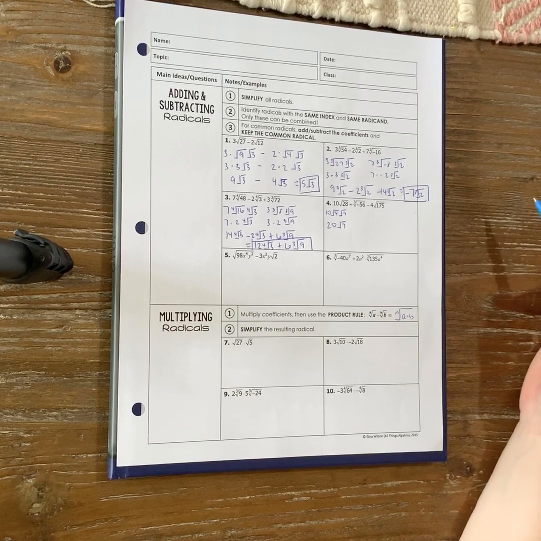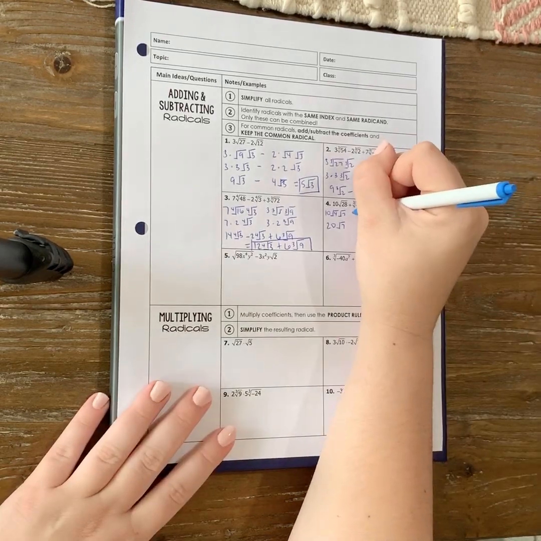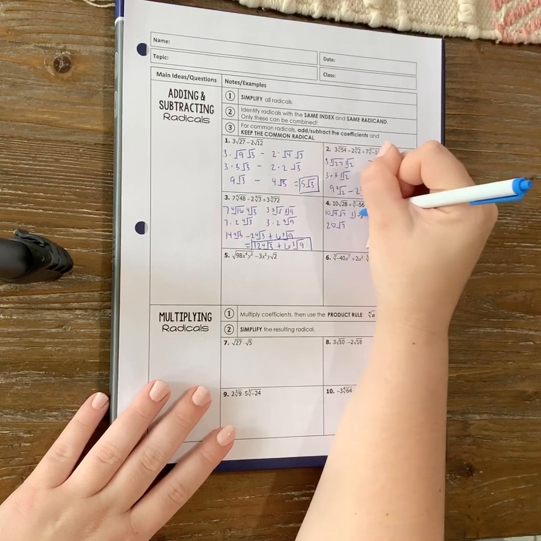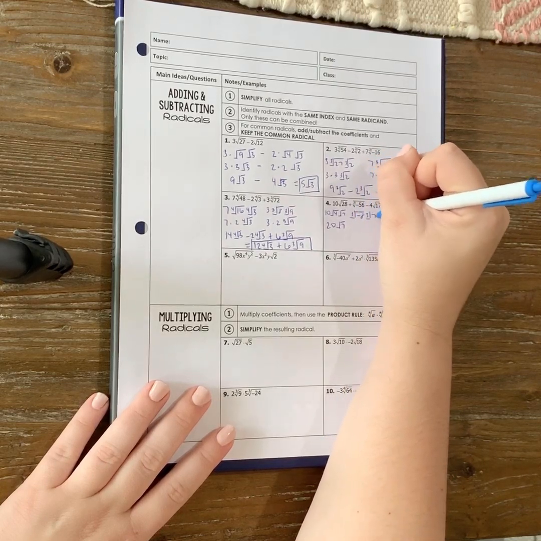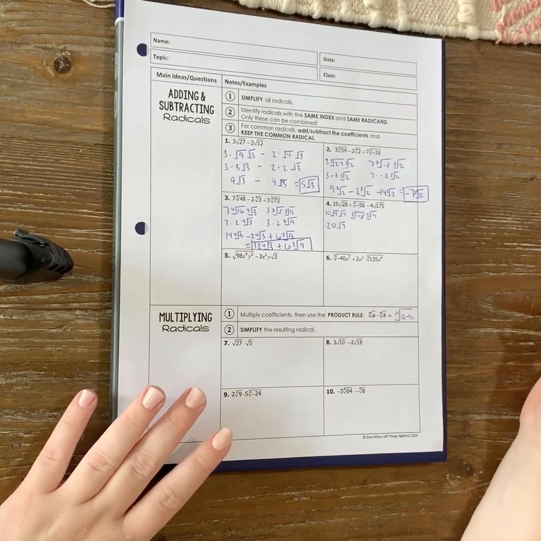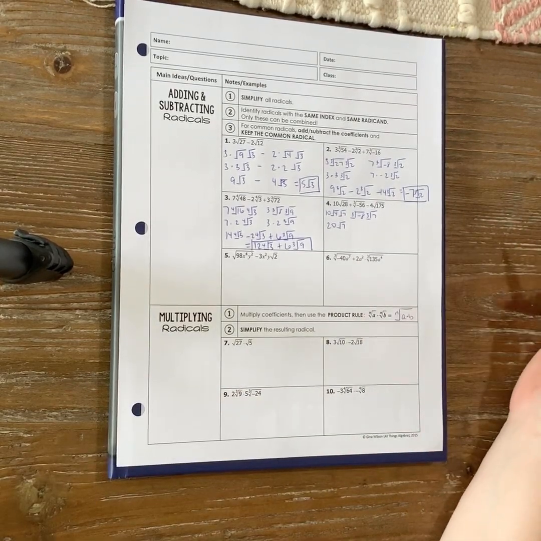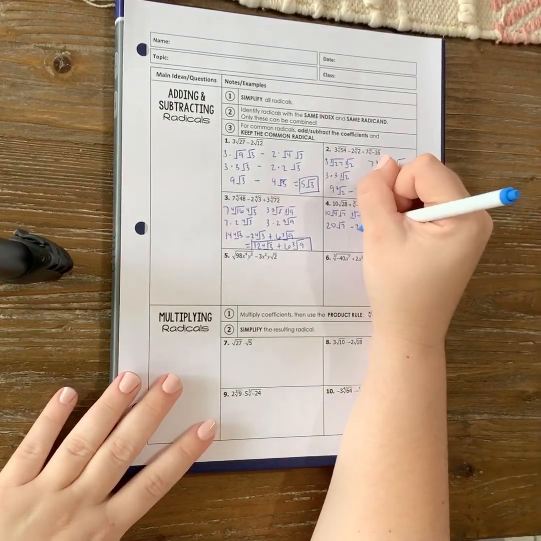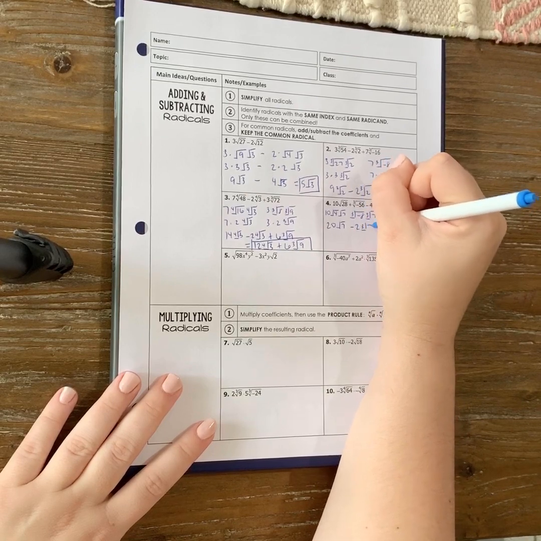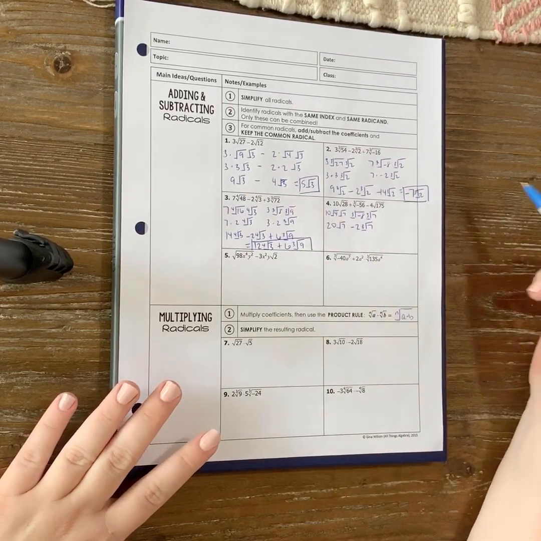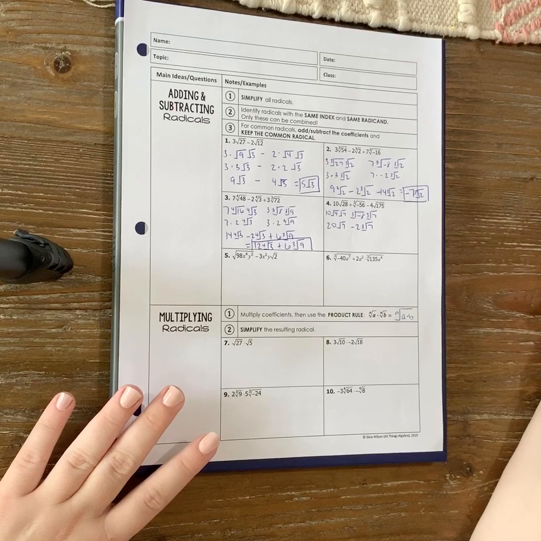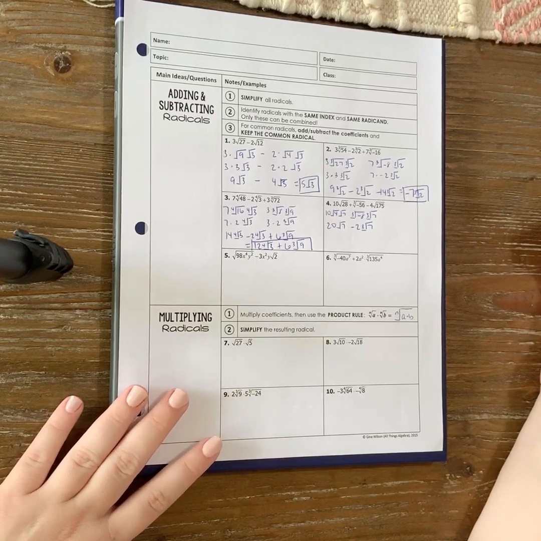The largest perfect cube that goes into negative 56 evenly is negative 8. So that's cubic root of negative 8, cubic root of 7, because negative 8 times 7 is negative 56. The cubic root of negative 8 is negative 2, cubic root of 7. The largest perfect square that goes into 175 evenly is 25.